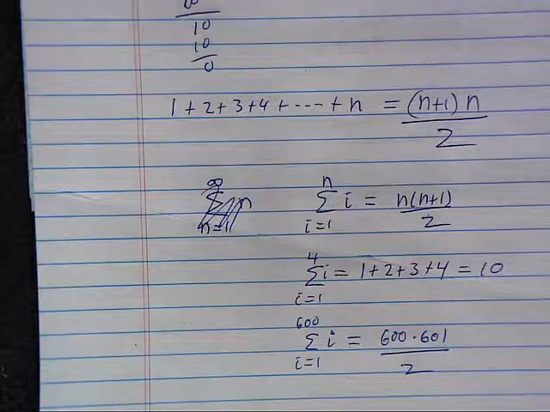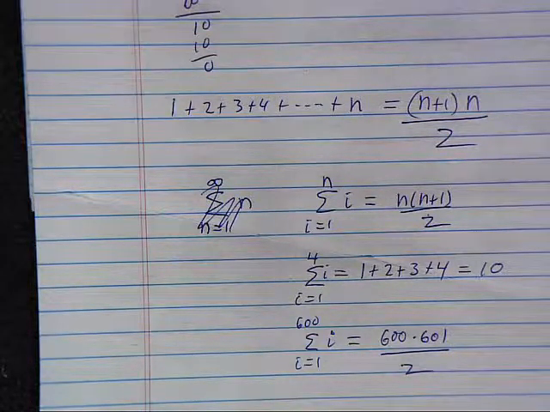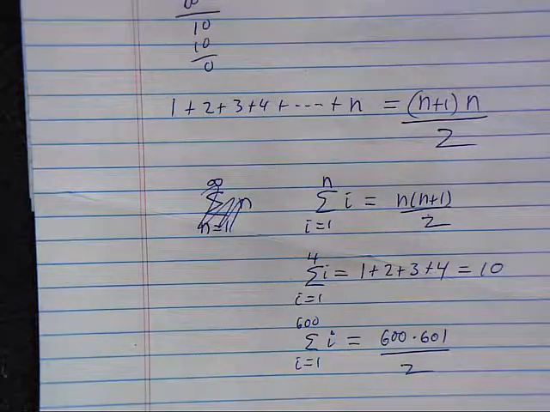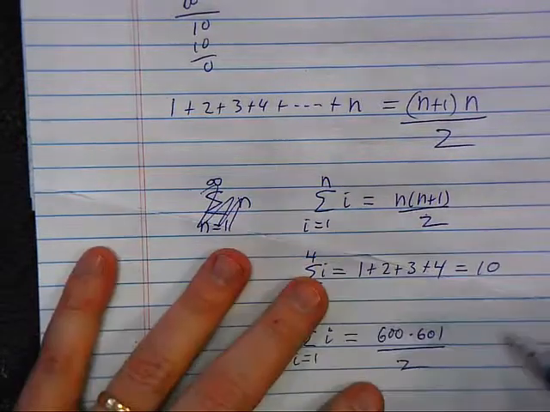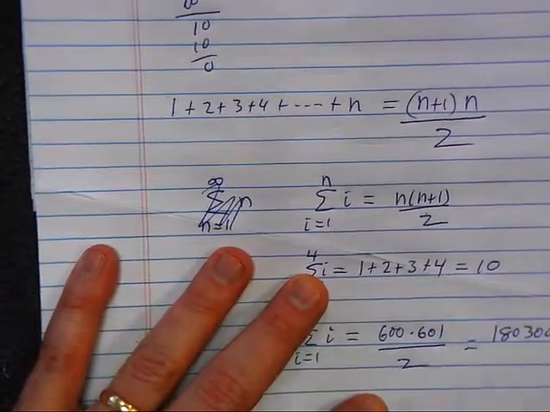So in that area problem a minute ago, if I asked you to build 1,000 of them, and you told me, well, that wouldn't be very easy. If you have a technique like this for adding up a bunch of numbers, it would be a lot easier. So what's 600 times 601 divided by 2? How much? 180,300.